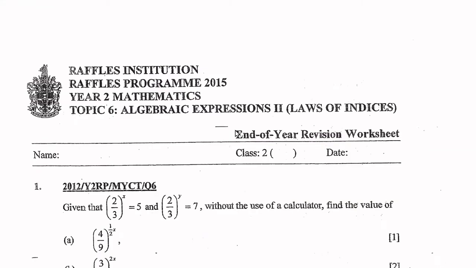Mic test. Okay, let's go. So, I think you have the worksheet already, right? I sent it on Telegram.